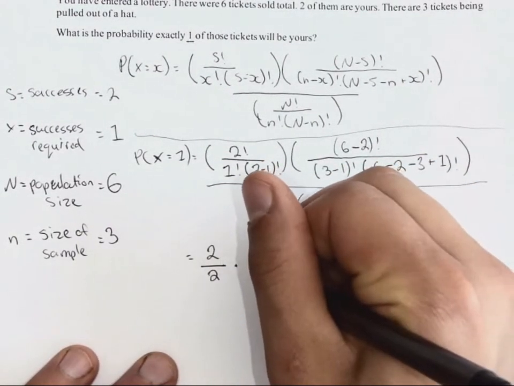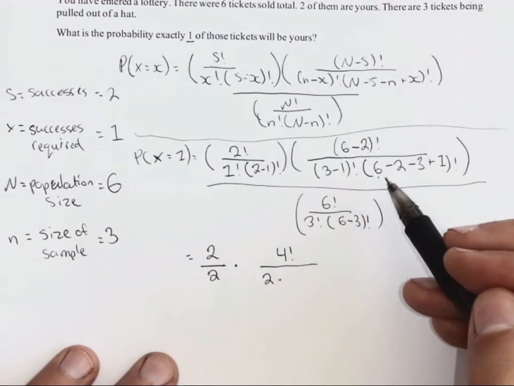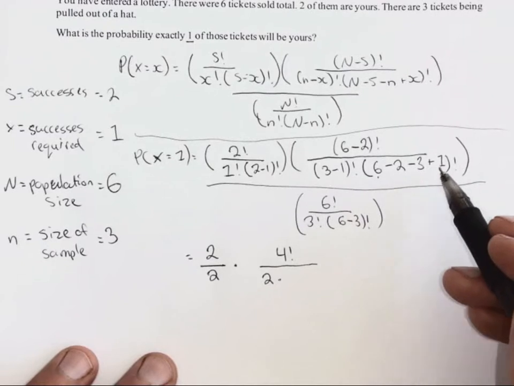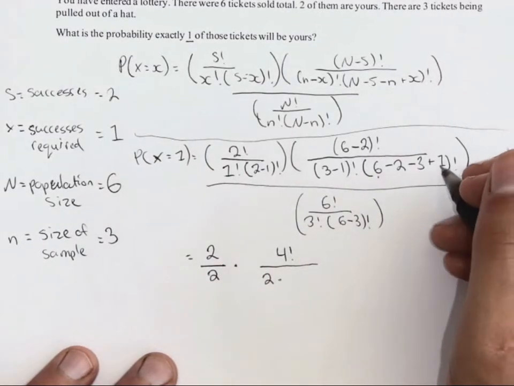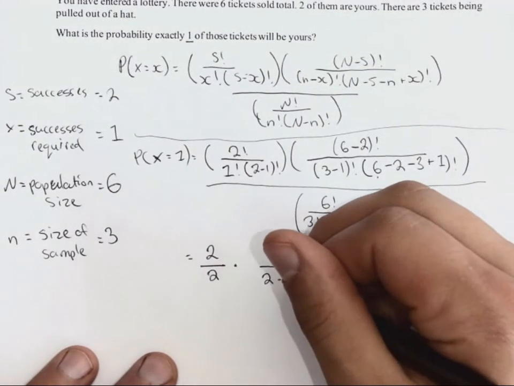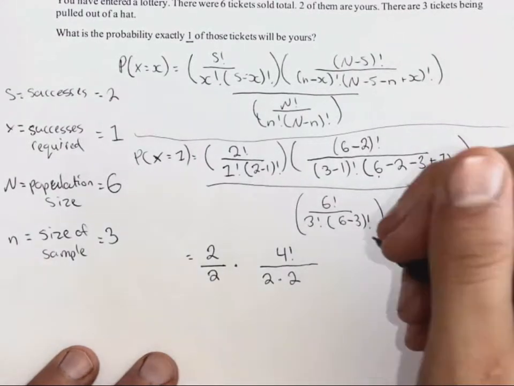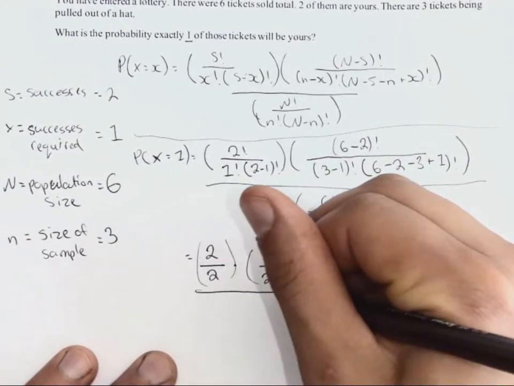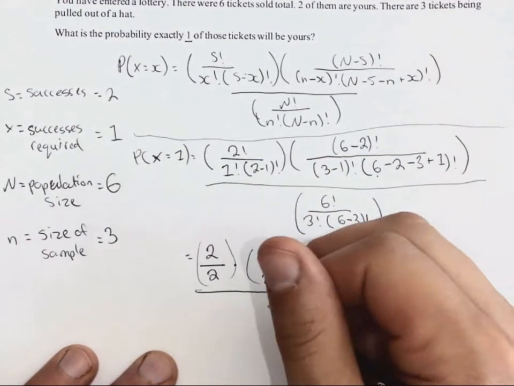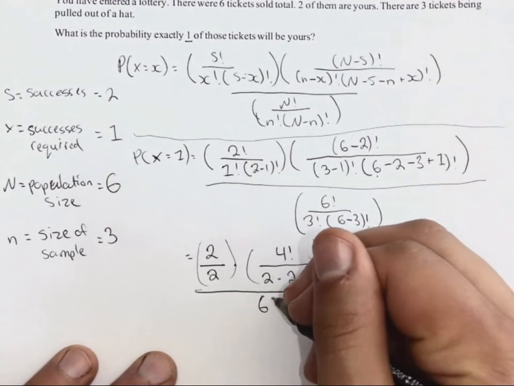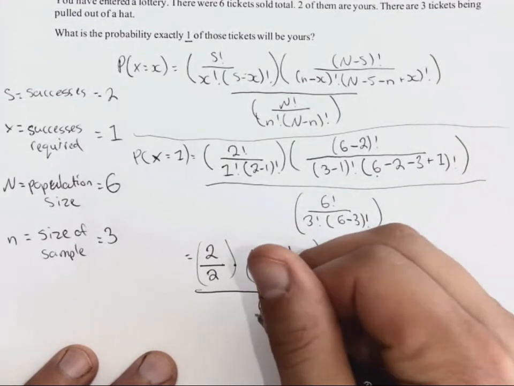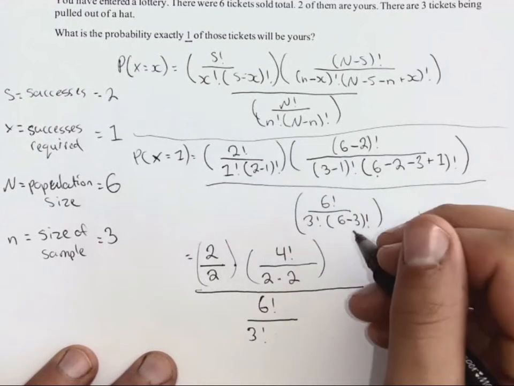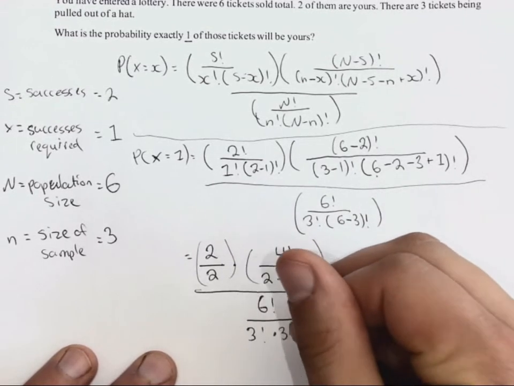So 2 multiplied by 6 minus 2 is 4, minus 3 is 1. So 1 plus 1 is 2, so 2 factorial, but 2 factorial is 2, because 2 times 1 is 2. Then 6 factorial divided by 3 factorial multiplied by 6 minus 3, 3 factorial.